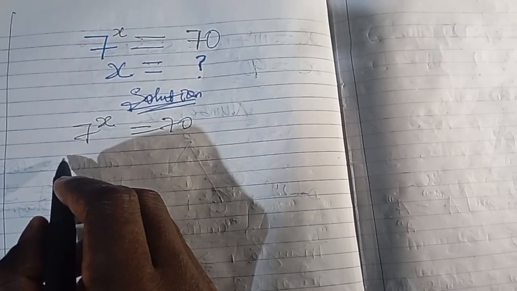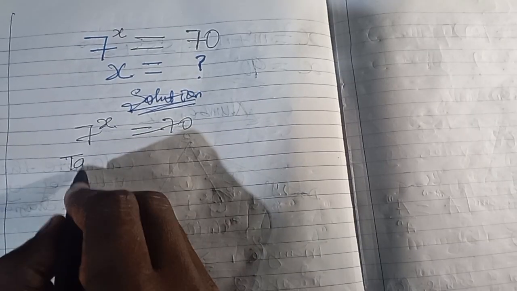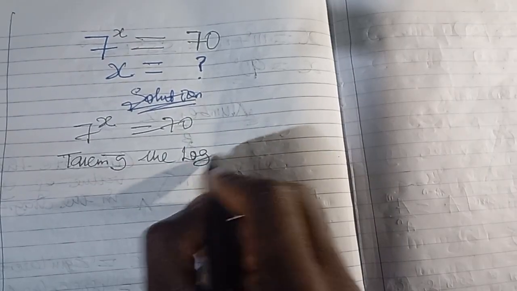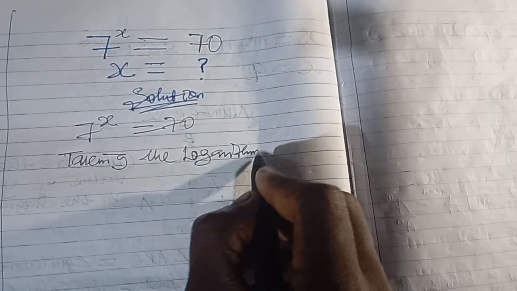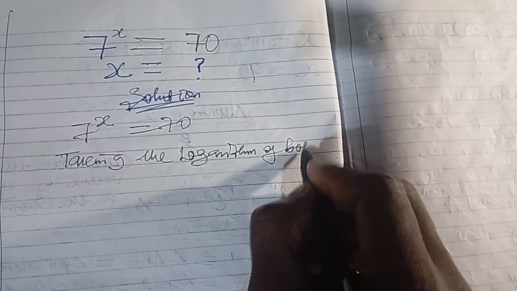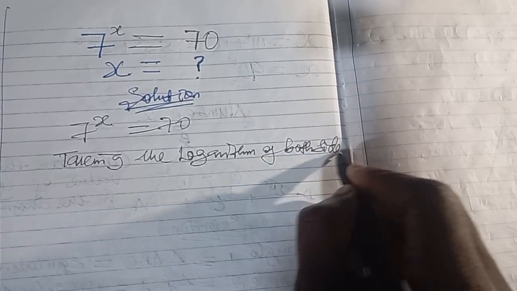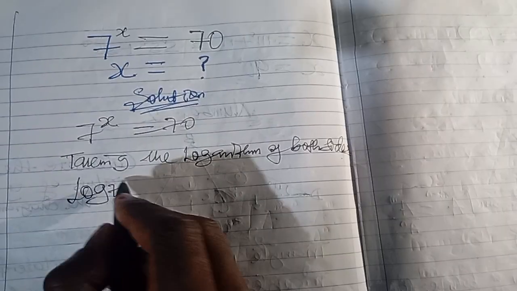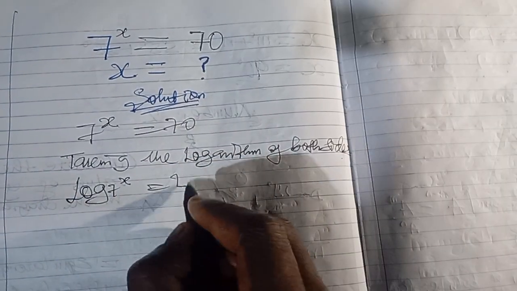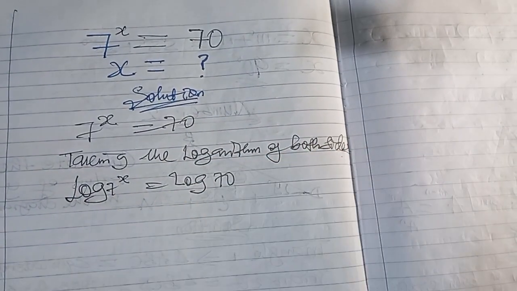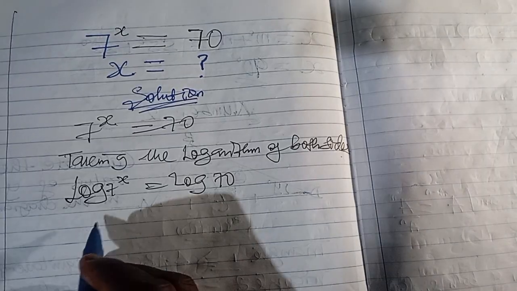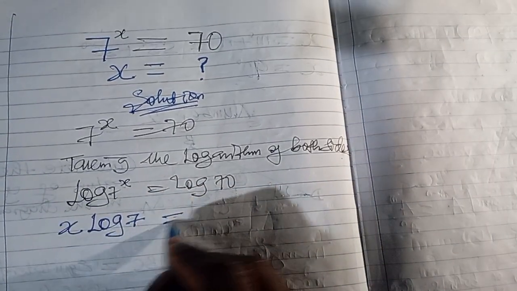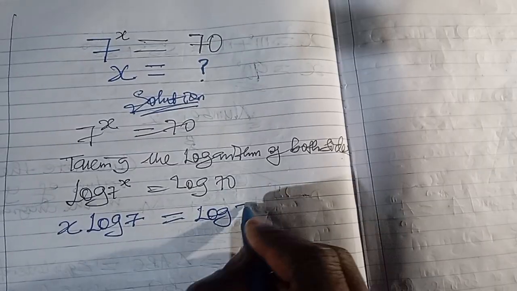Now, taking the logarithm of both sides, we have log 7 raised to power x is equal to log 70. So we have x log 7 equals log 70.